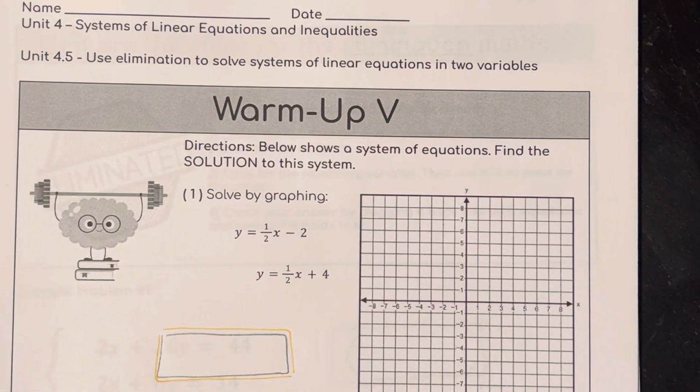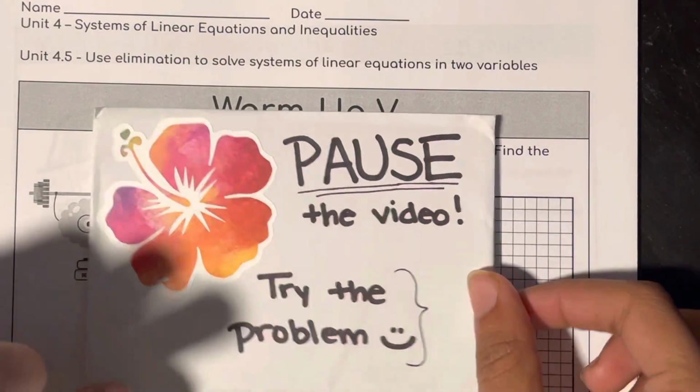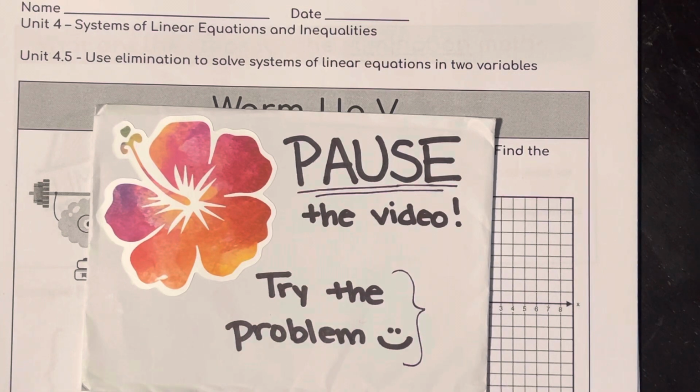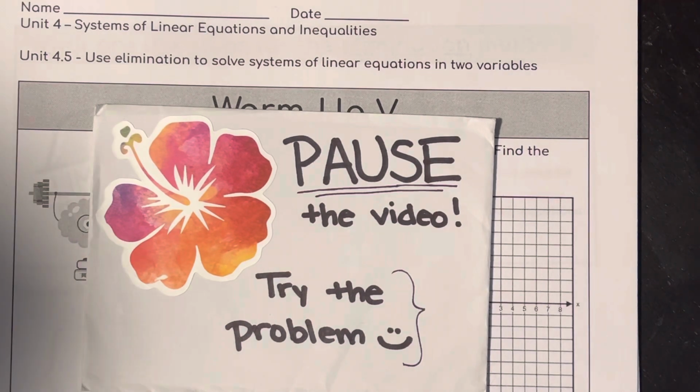Okay, so you should be on page 28 of the packet. You're going to see this pop up from time to time, which means you should just pause the video and try the problem that you see. So you can pause the video and try to get through the warm-up, then press play once you're ready.